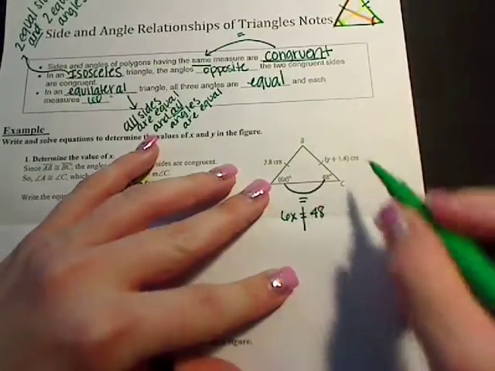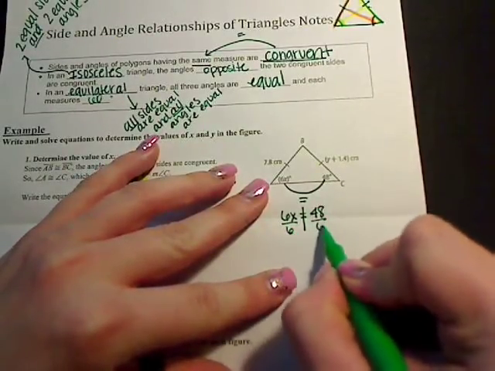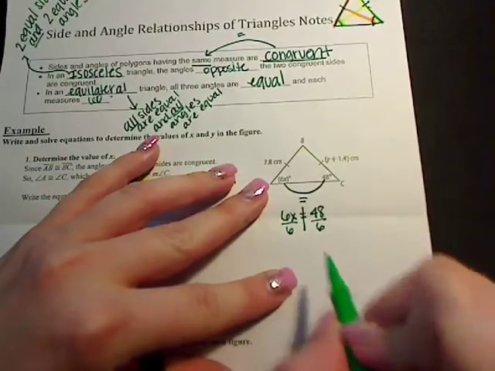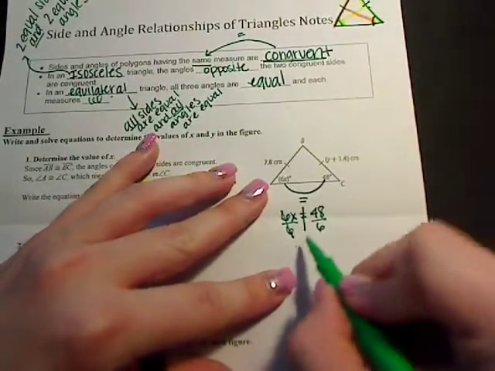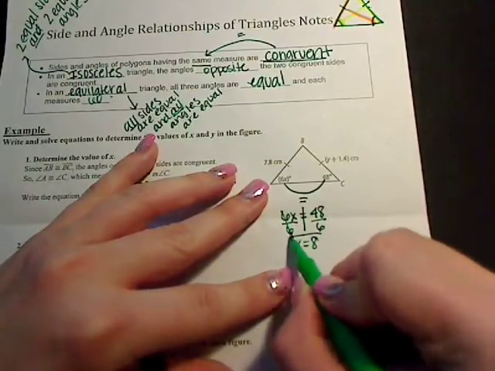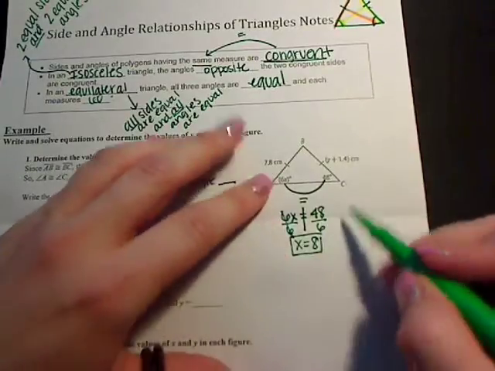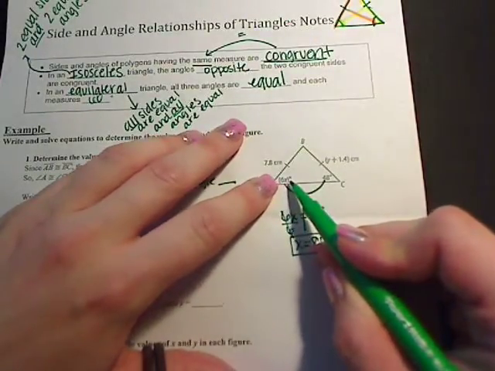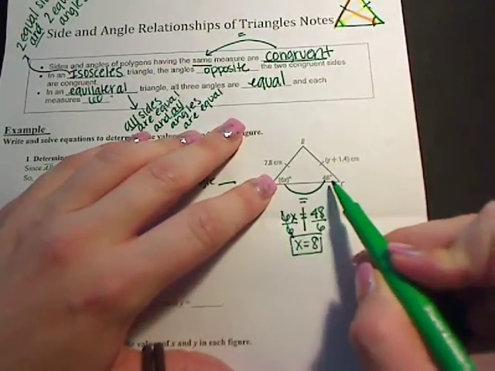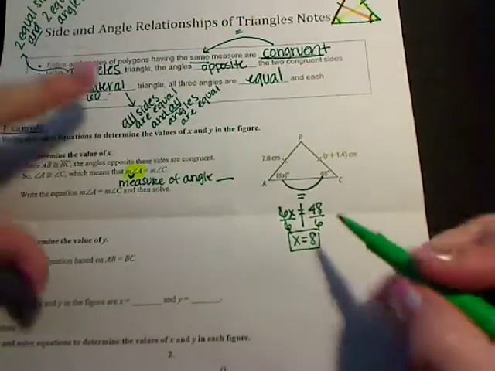So isolate your variable, divide both sides by 6, because dividing by 6 is the opposite of multiplying by 6. 6's cancel. 48 divided by 6 is 8. So that means that x equals 8. And if I plug that back in, 6 times 8 is 48, and 48 and 48 are the same angle. So I did this correctly.